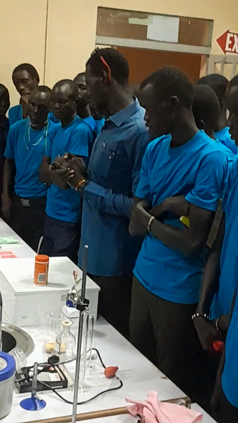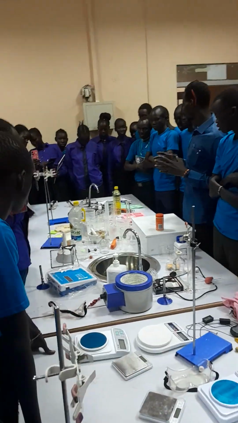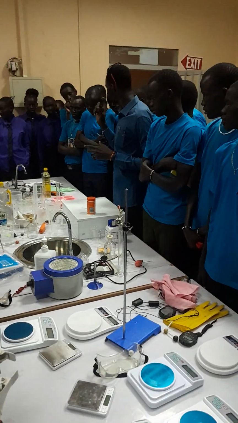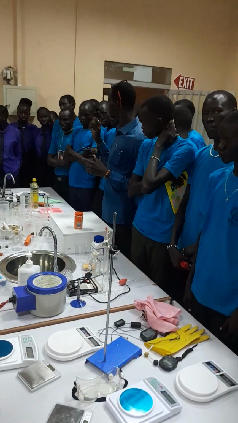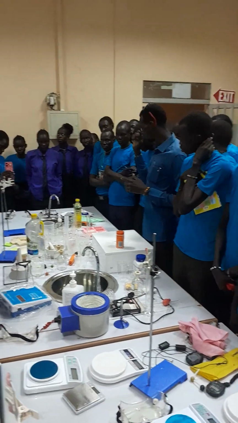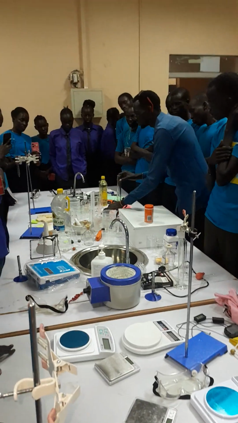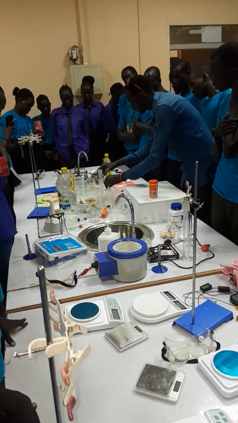Let me begin with the measuring cylinders. Measuring cylinders are used for measuring approximate volume of liquid. And the measuring cylinders here are of different size, different capacity. All of these are measuring cylinders.